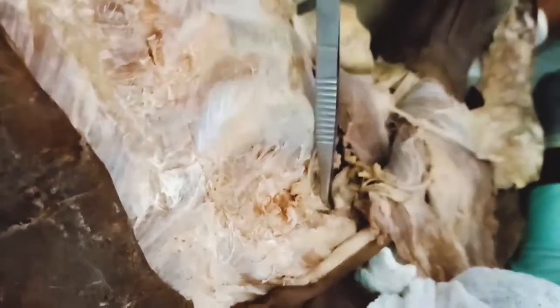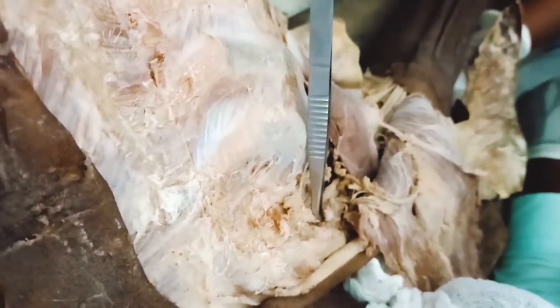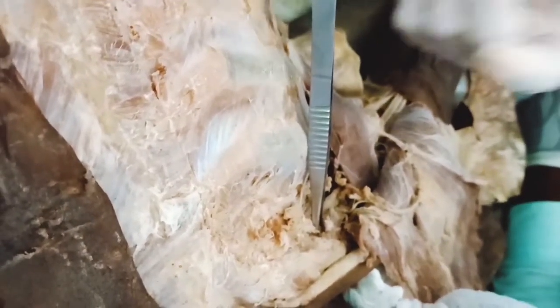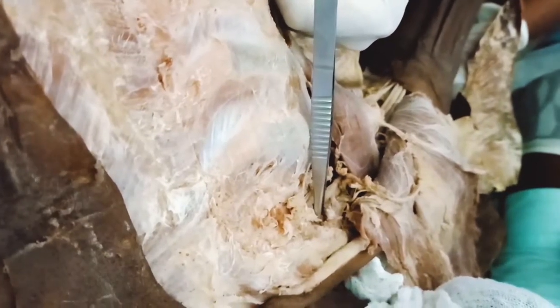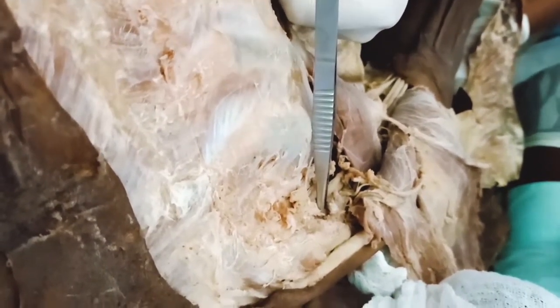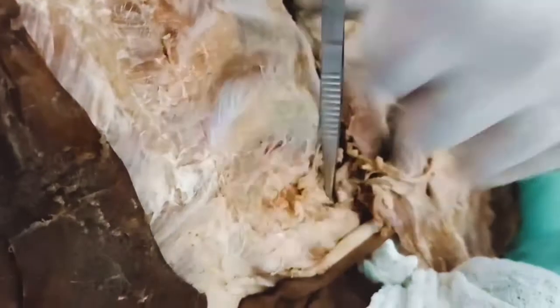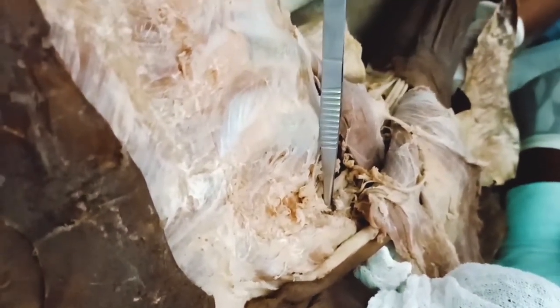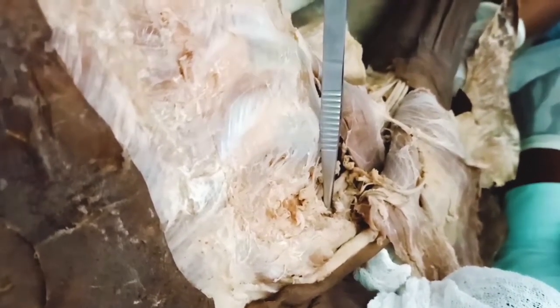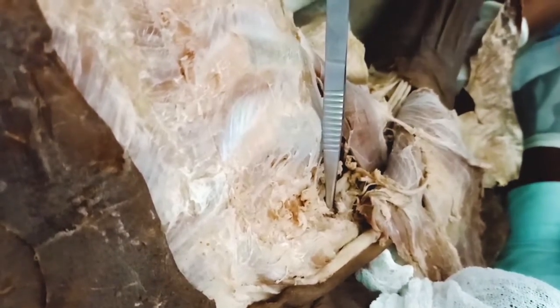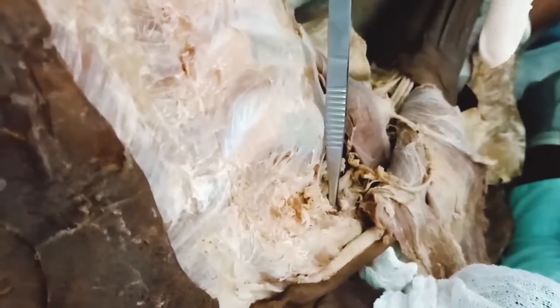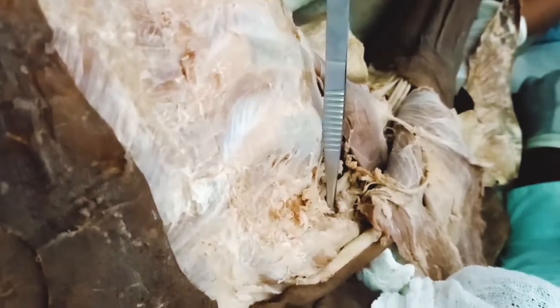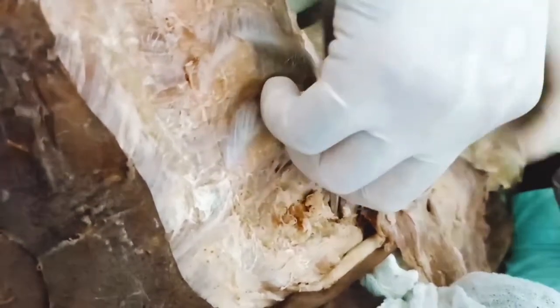On the under surface of the clavicle there is a groove, the subclavian groove, and the base of the subclavian groove receives the insertion of the subclavius muscle. On both sides, at both the lips, the clavipectoral fascia descends, and after enclosing the subclavius muscle it joins together to form the clavipectoral fascia here.